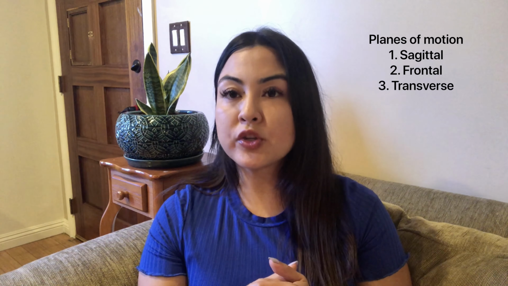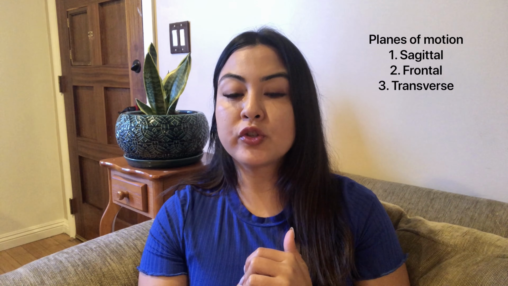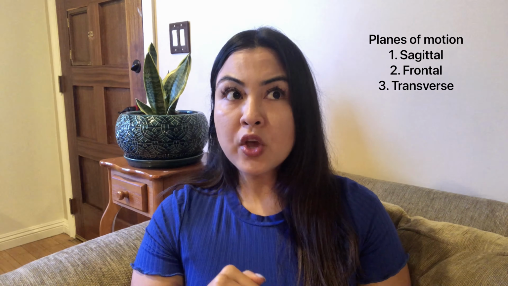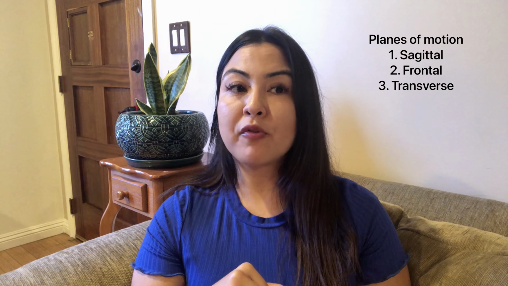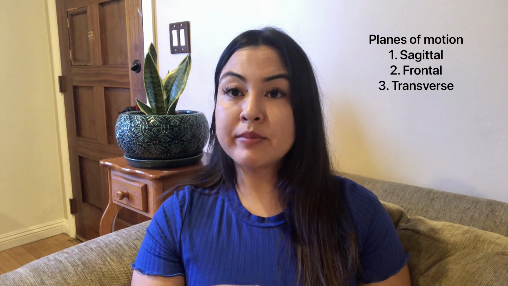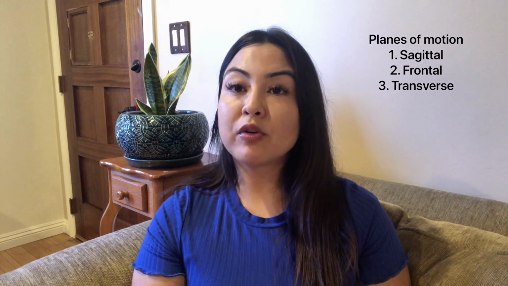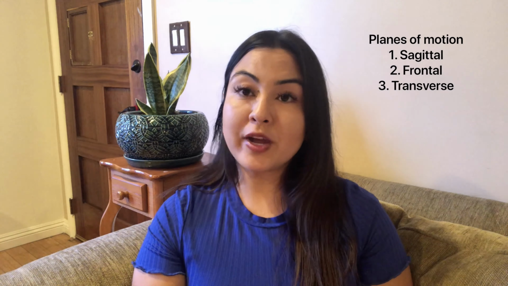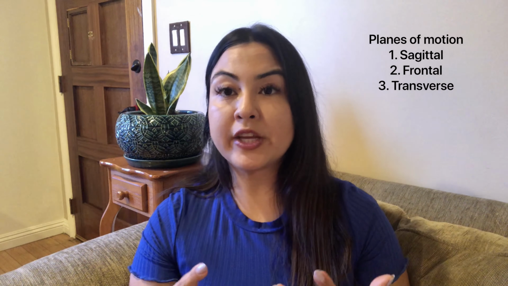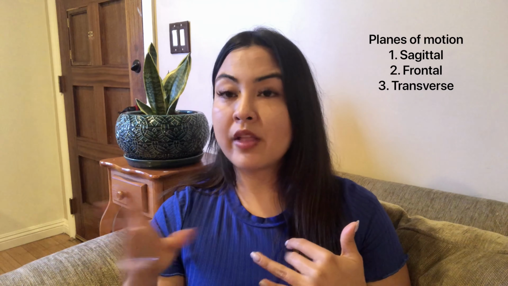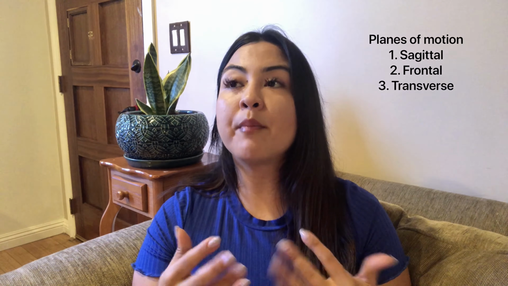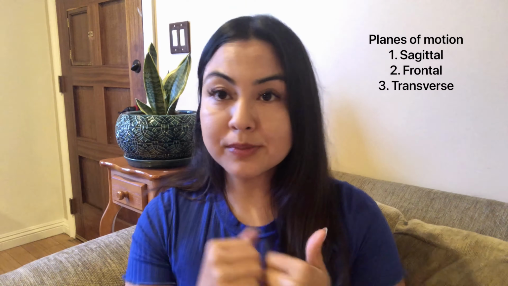So for example, a sagittal is responsible for the motion of flexion and extension. So a good example of that would be a bicep curl, right? Or a calf raise. You have your frontal, which is responsible for adduction and abduction, also lateral flexion, so a good example of that would be a side lunge. And lastly, you have your transverse. This is responsible for rotations, internal, external, left, right, and horizontal adductions and abductions. So a good example of that would be a trunk twist.